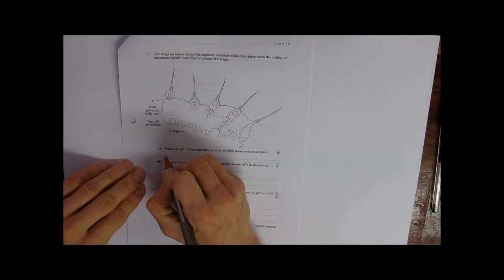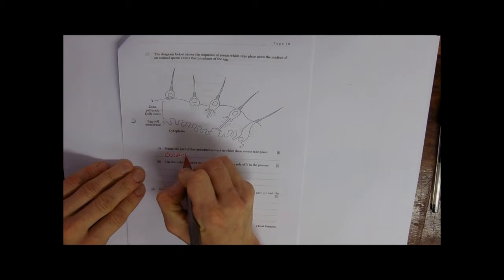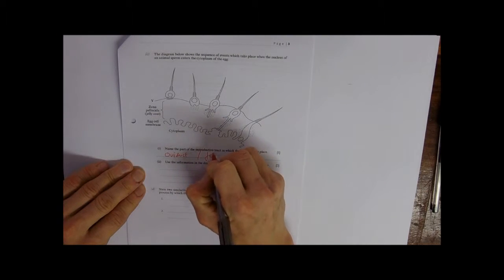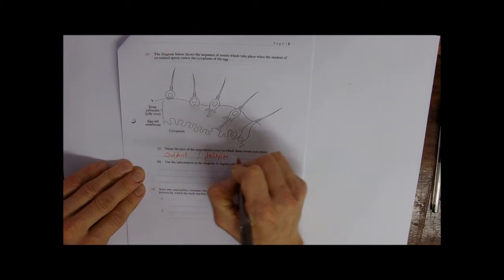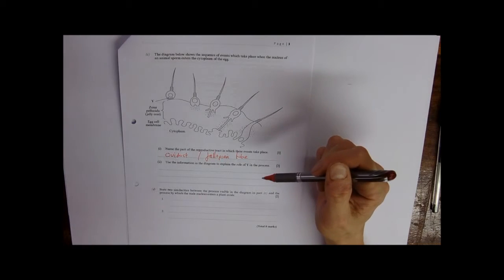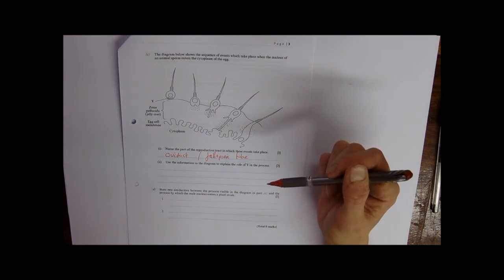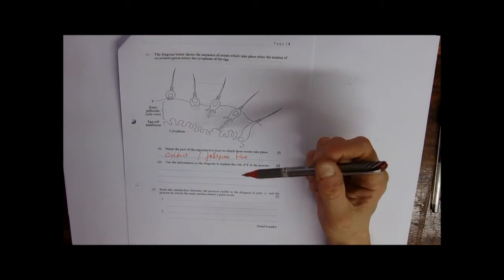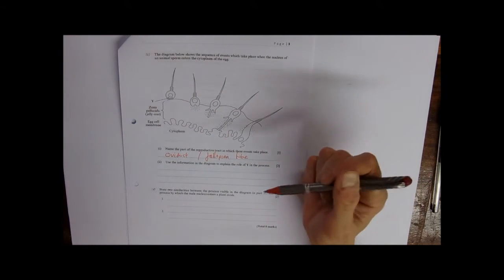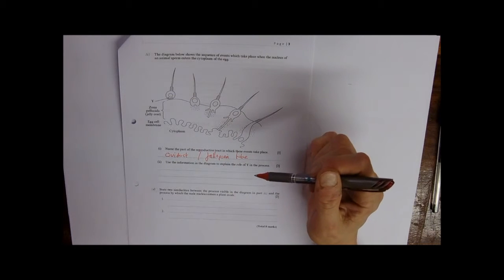Either of those names will do. And usually it will just be one of the fallopian tubes, because only one egg will have been released.